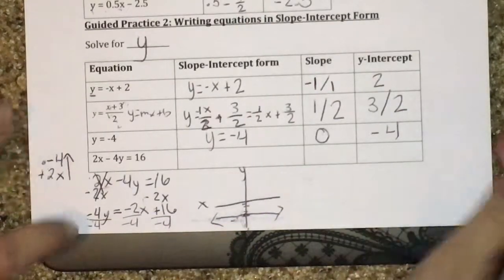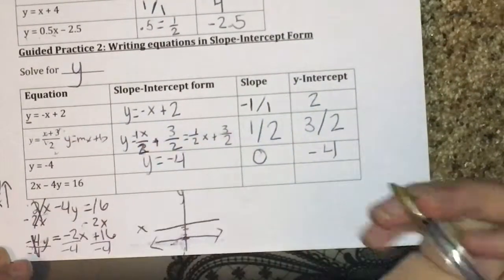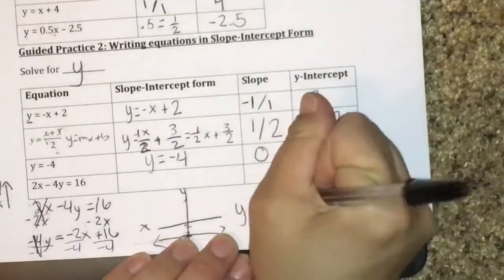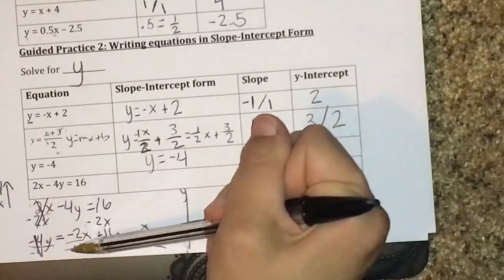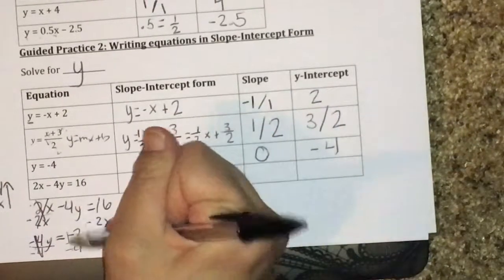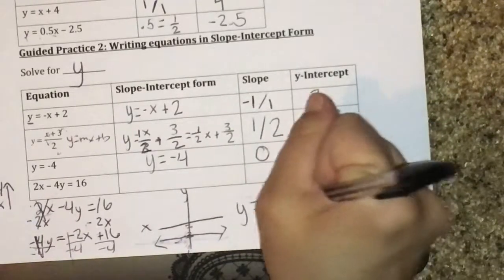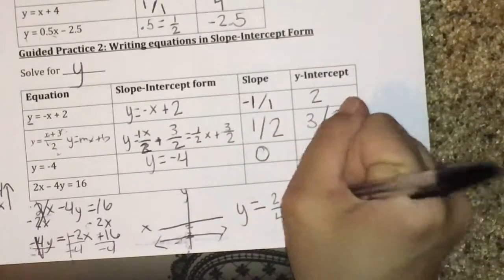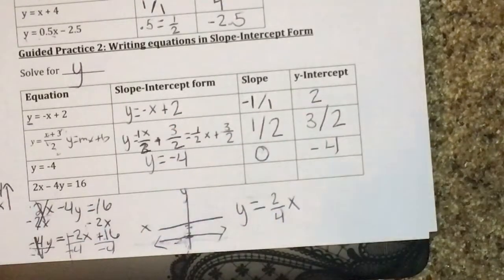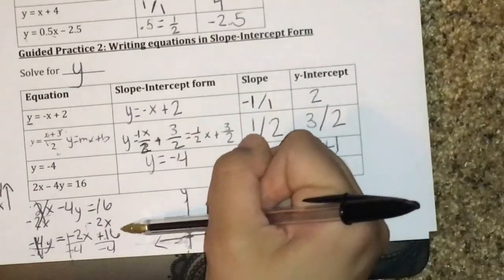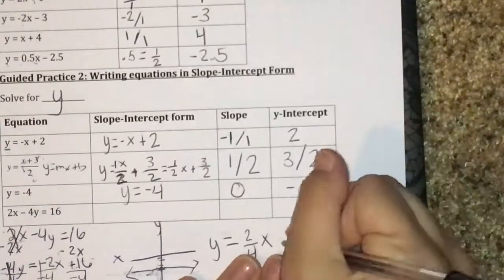So now to simplify this, I'm going to go ahead and bring it over to the other side. These cancel. We get y is equal to -2 over -4. Well, that's actually positive 2 over 4, which we will simplify in just a second, plus 16 over -4. Positive 16 divided by -4 is -4.